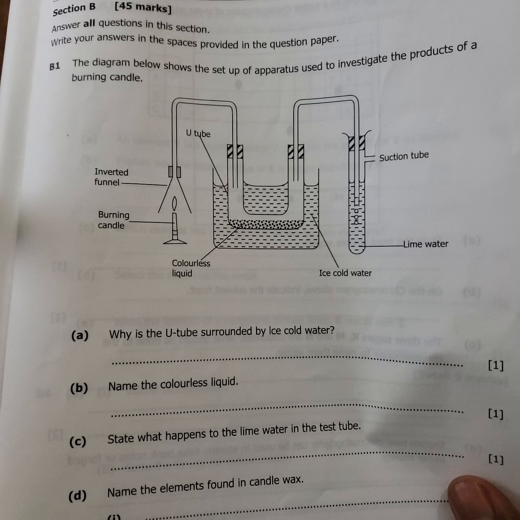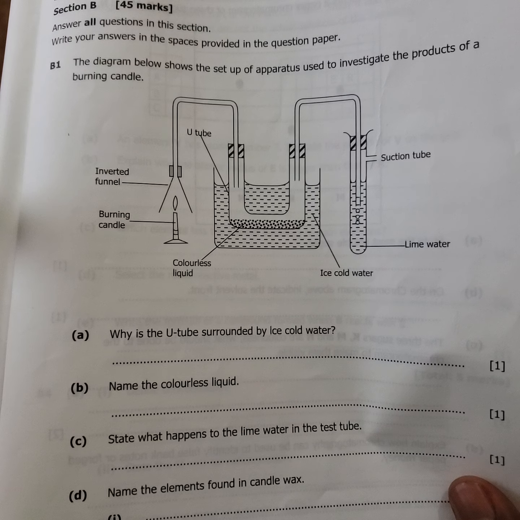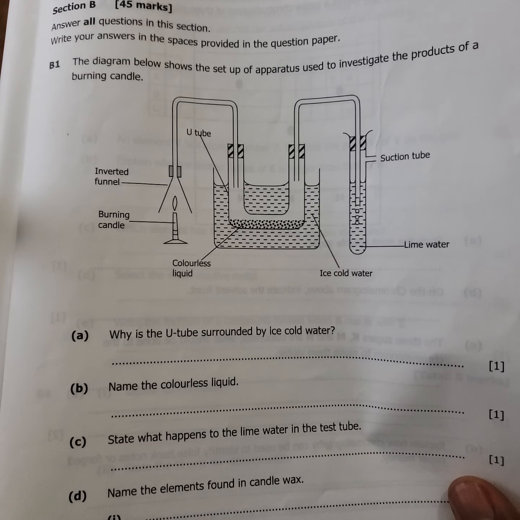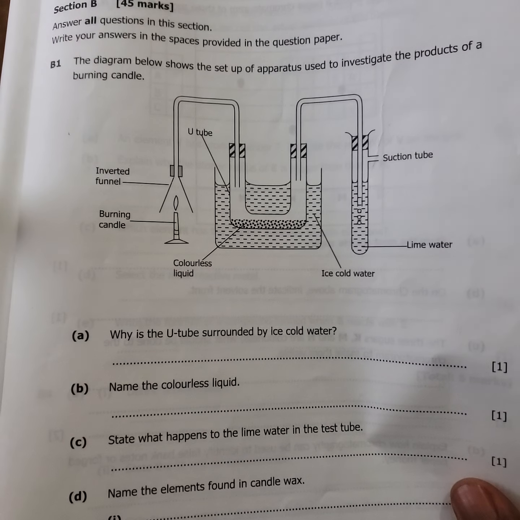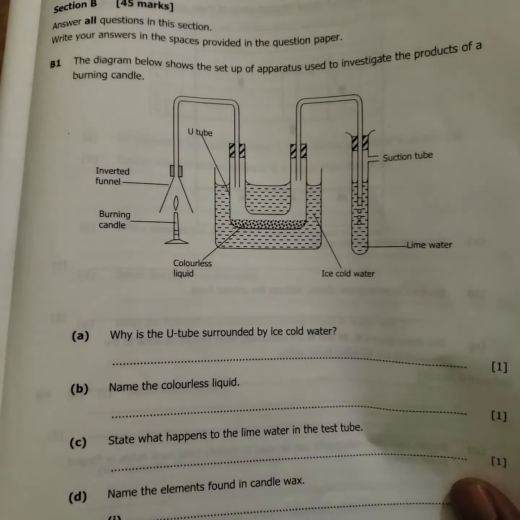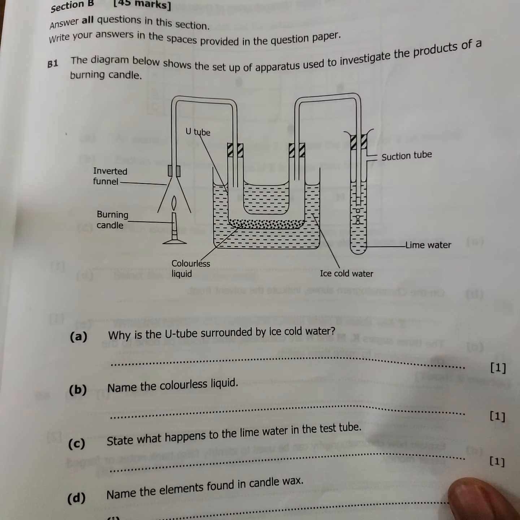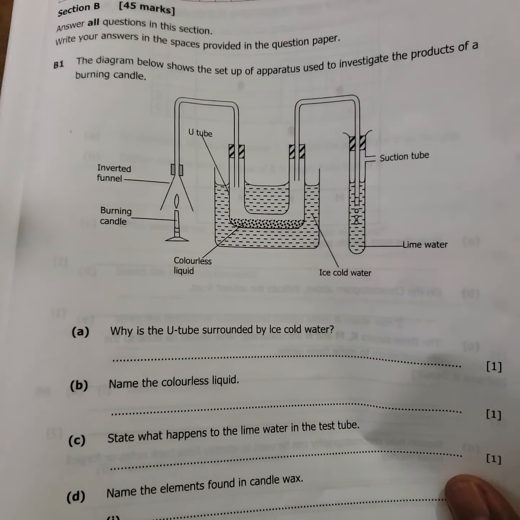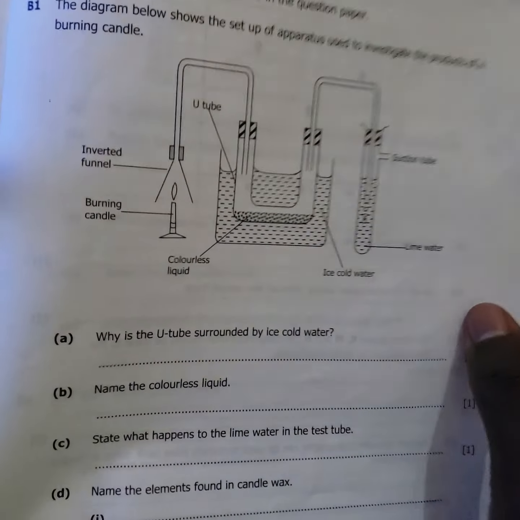This is Science, Chemistry 2020 GCE. Section B, where we answer all the questions by writing short word answers. B1, the diagram below shows a setup of apparatus used to investigate the product of a burning candle.